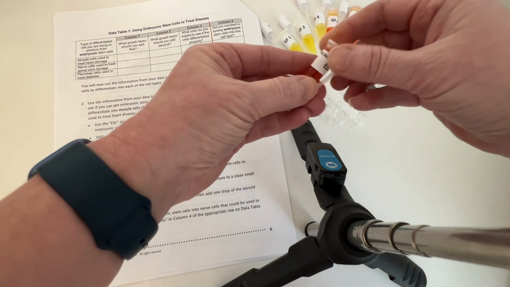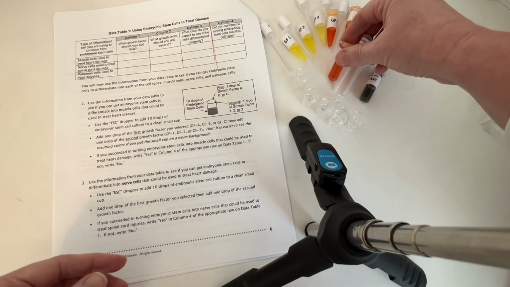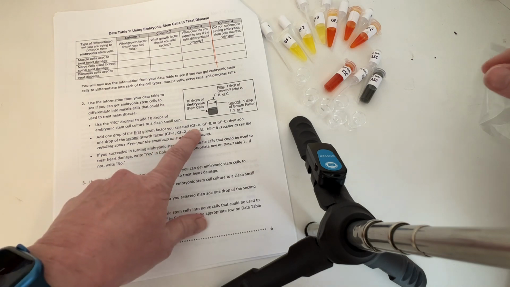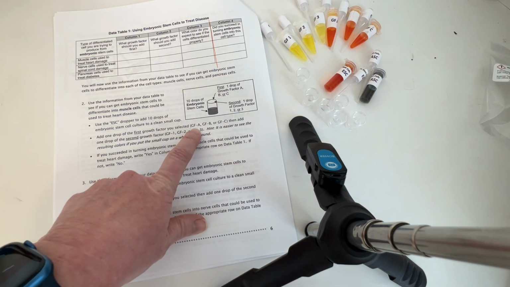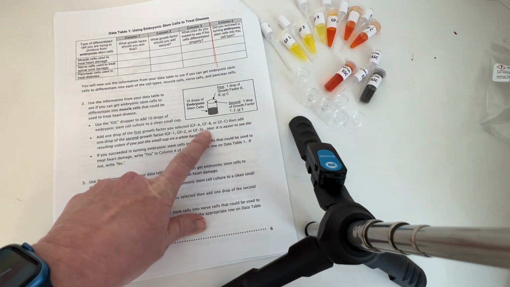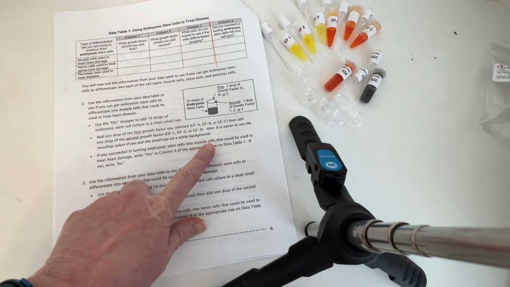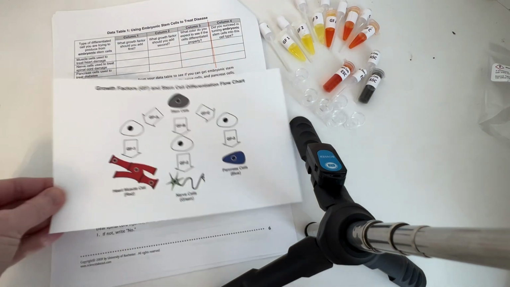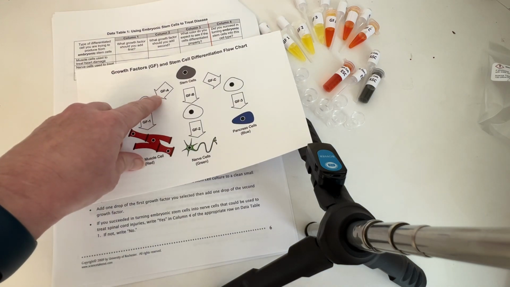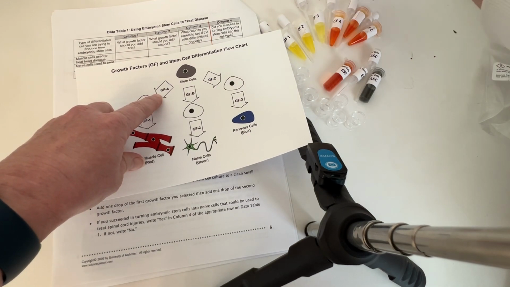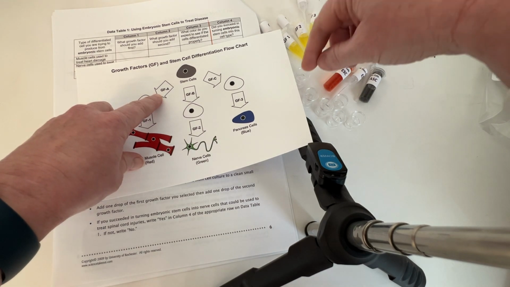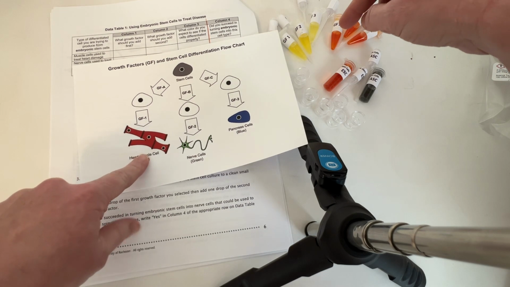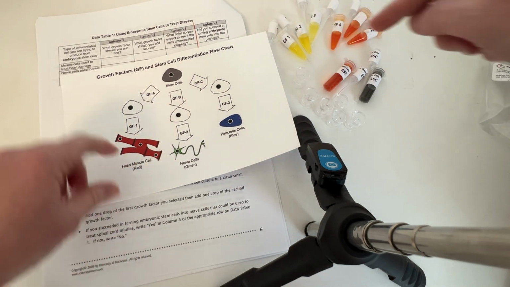When I close this all up and keep it together, I'm going to close that up, and it says add 1 drop of the first growth factor you selected. So you have to go back up to the table and get a growth factor that you selected, and add 1 drop of the first growth factor. So if I picked this first one, like growth factor A, then I'm going to put 1 drop of growth factor A using its pipette into the same tube. And then I'm going to put growth factor 1. If I'm trying to create this muscle cell, I'll do growth factor 1 in there.